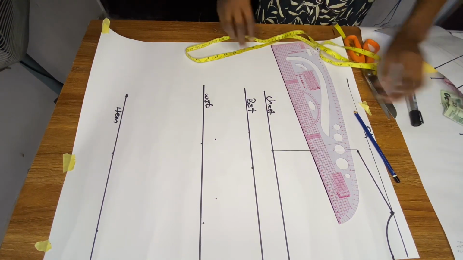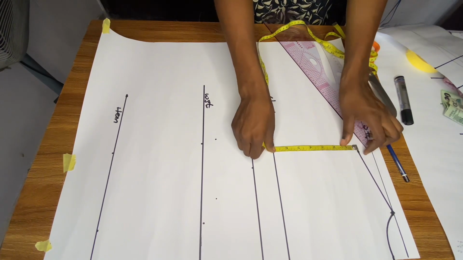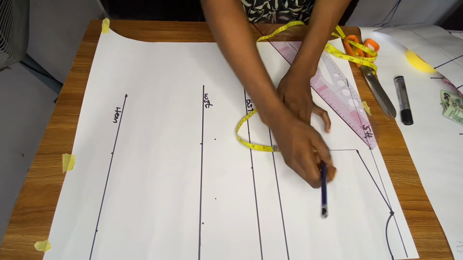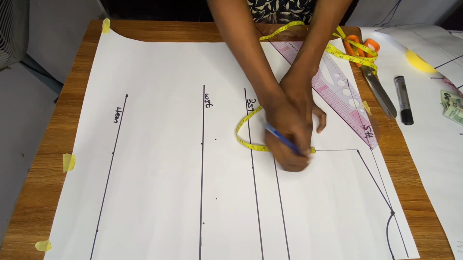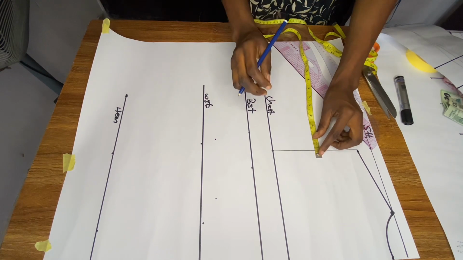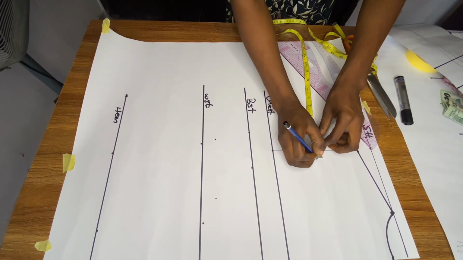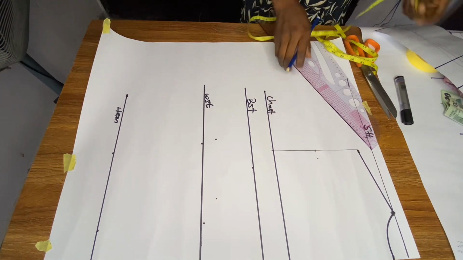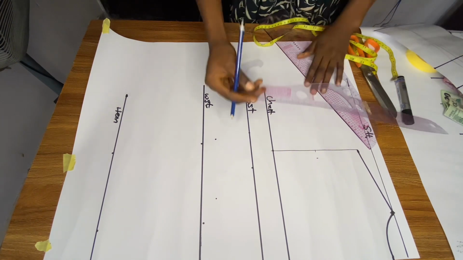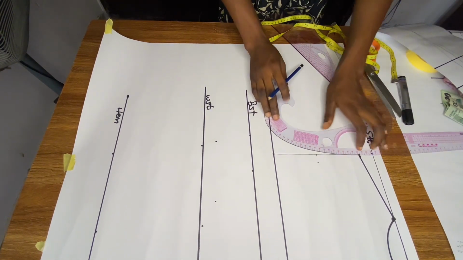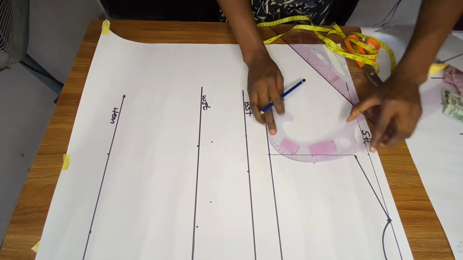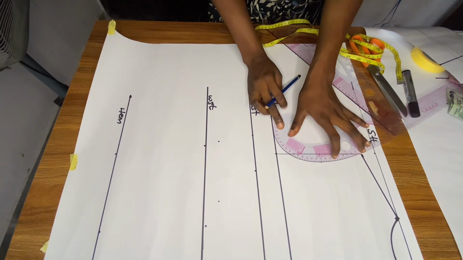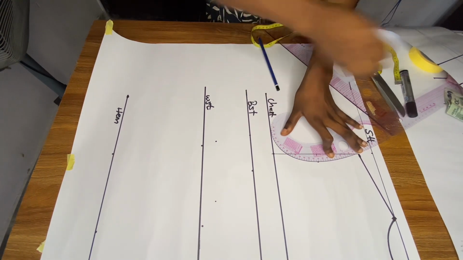So by so doing, you divide this line here by 2. You divide it into 2 equal parts and mark. At that same point, you have to go in by half an inch. You go in by half an inch at that same middle point and create your armhole. You connect to create your armhole.